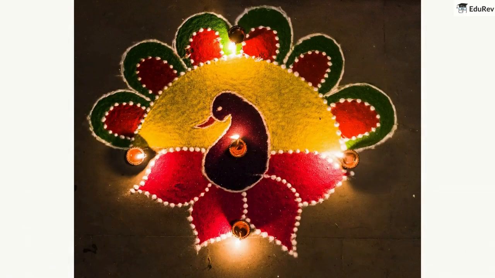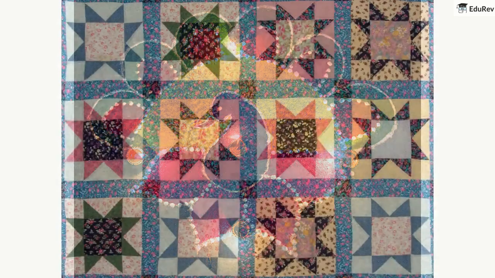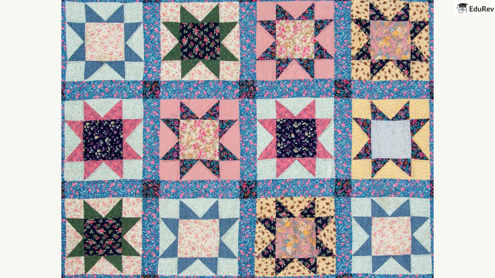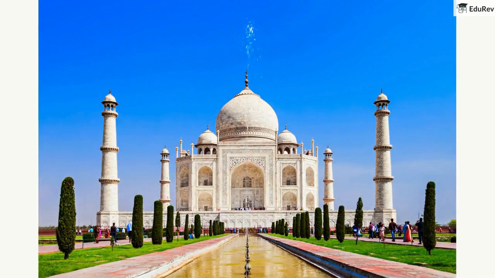Let's find patterns and symmetry in the real world. Have you seen a rangoli? It's full of beautiful symmetrical designs. How about a quilt? Quilts often have repeating patterns that are symmetrical too. And don't forget nature. A snowflake is a perfect example of natural symmetry. Symmetry and patterns are also found in buildings and art, like the Taj Mahal.